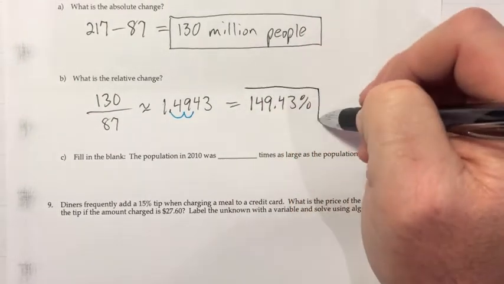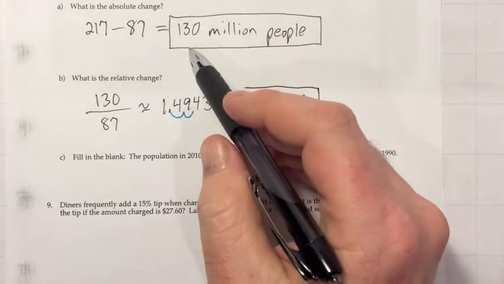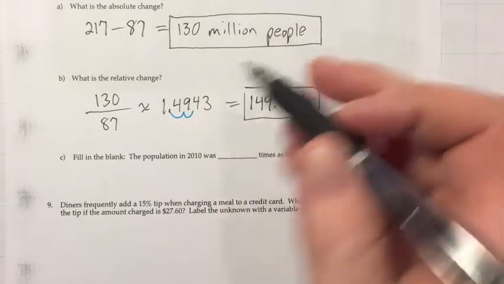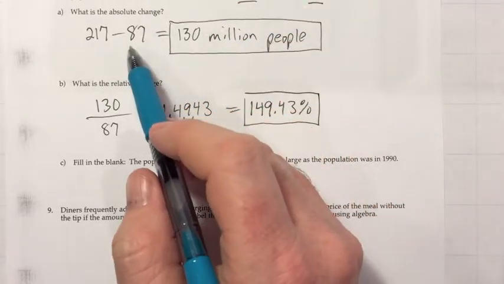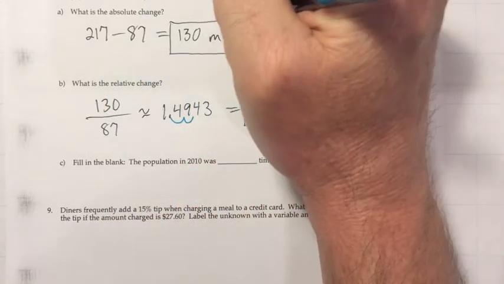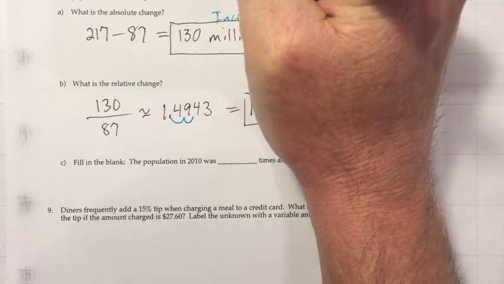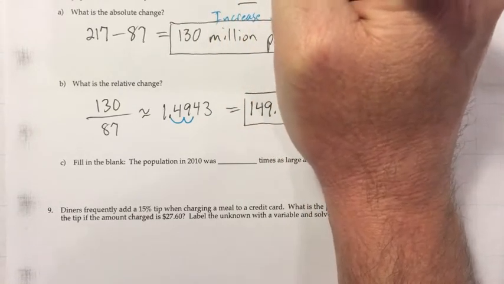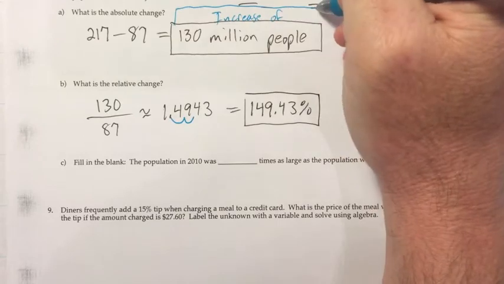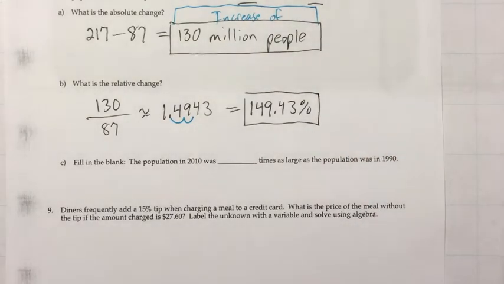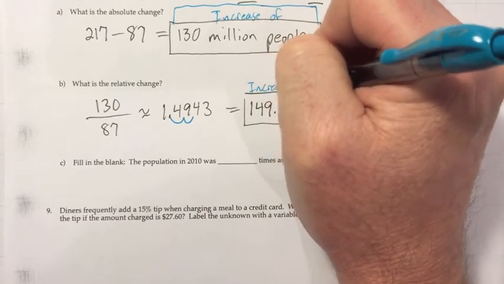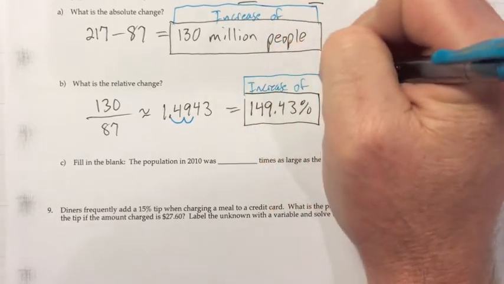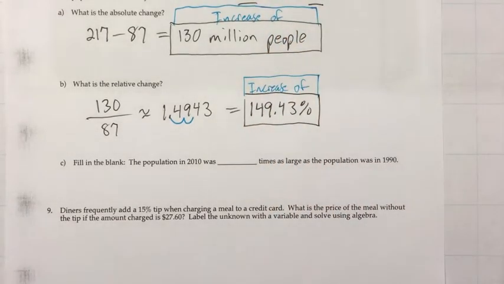And then I think it's also important on these to talk about what kind of change you are getting. So instead of just saying the change was 130 million people, what kind of change was it? Did it go up? Did it go down? Well, this is the older, that's the newer, it went up. So it'd be good to say this was an increase of, so let's expand that answer out, an increase of 130 million people. And that was an increase of 149.43%.